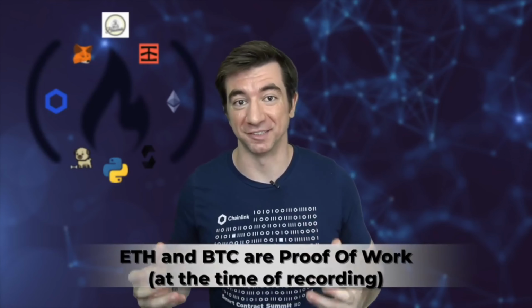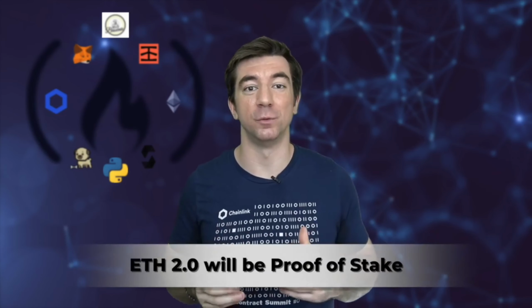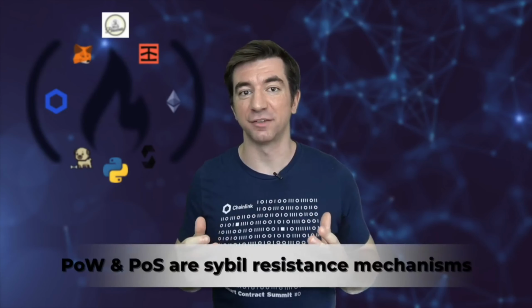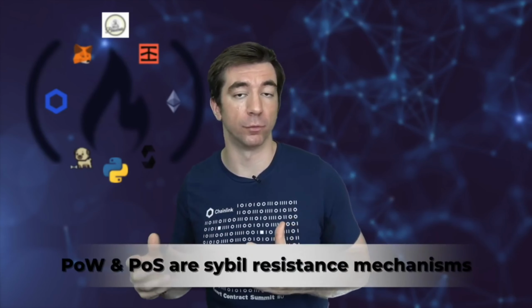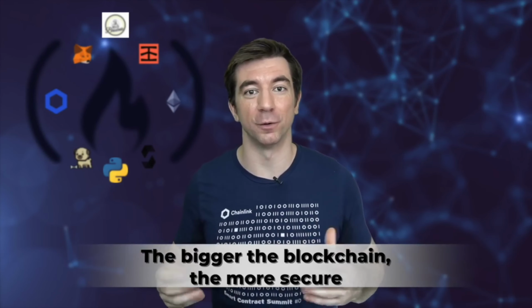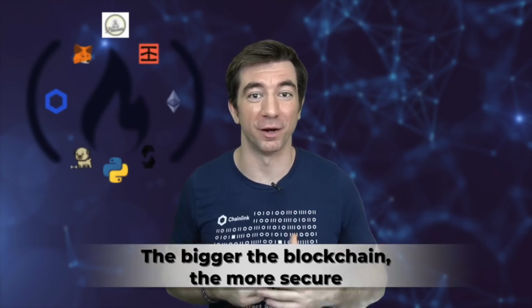Follow Nakamoto consensus. However, Ethereum is moving to Ethereum 2, which will be a proof of stake sharded blockchain. Sybil attacks are prevented due to protocols like proof of work and proof of stake. 51% attacks grow increasingly harder with the size of the blockchain, so you should run a node.